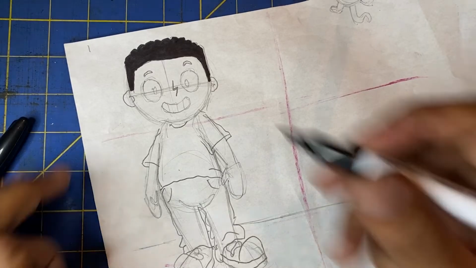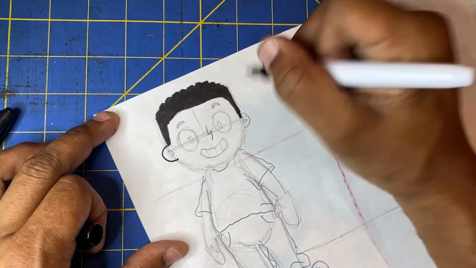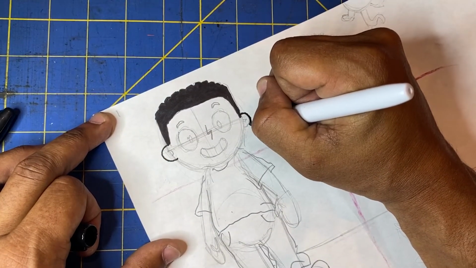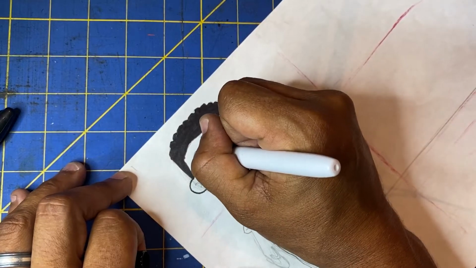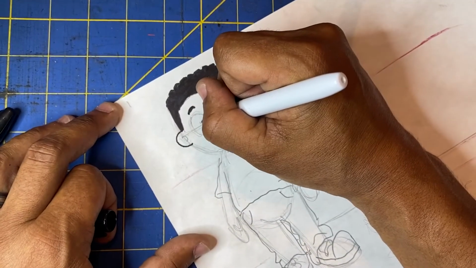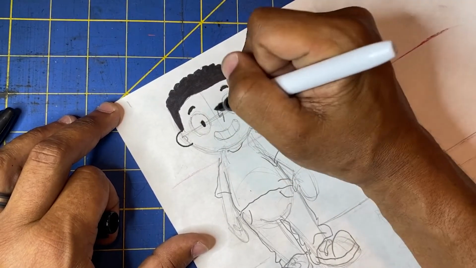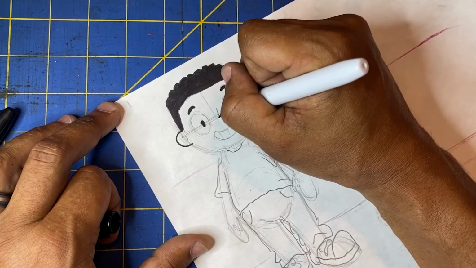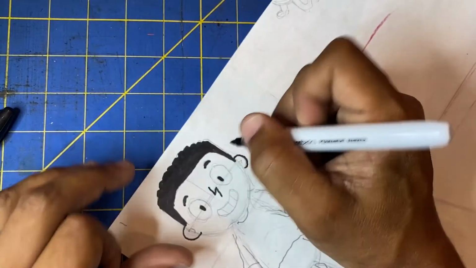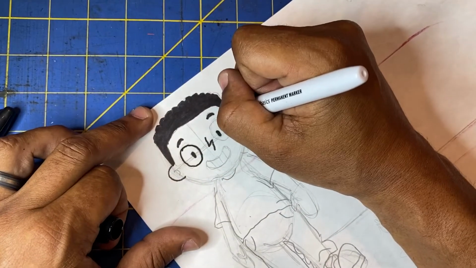Okay, I have this marker here that seems to be a little bit thinner, so I'm going to take that out to do the rest of my inking. Okay, I'm going to make this here. Again, I'm still going to try to watch how much pressure I put on this because I do want to show a little bit of difference in my line weight. Okay, I'm going to go ahead and get these eyes in here.